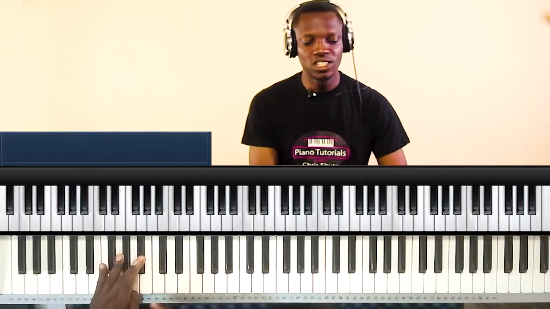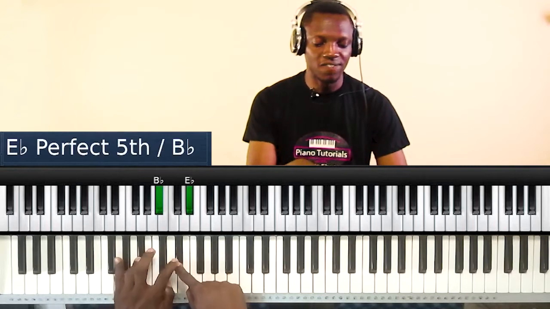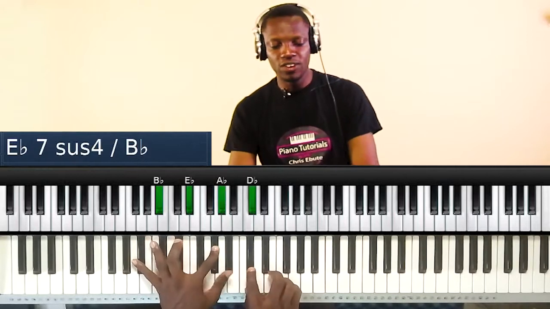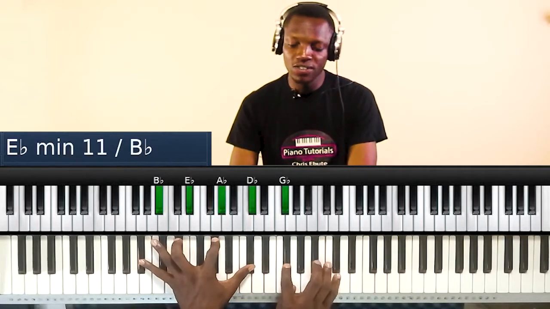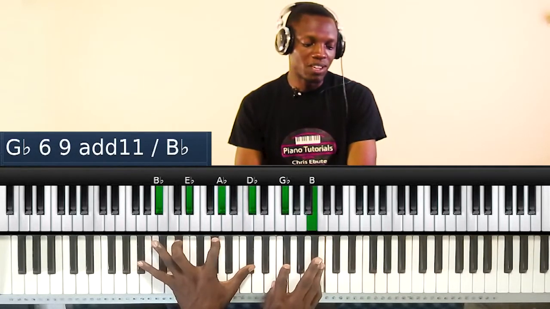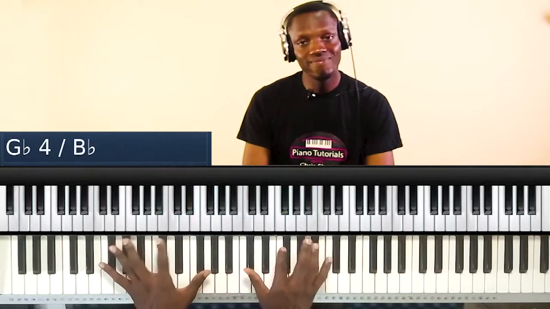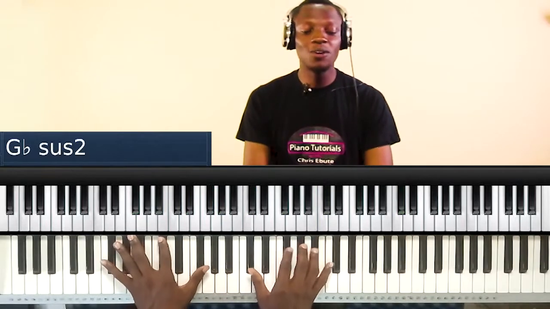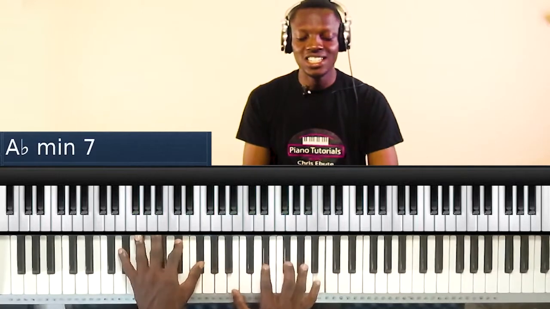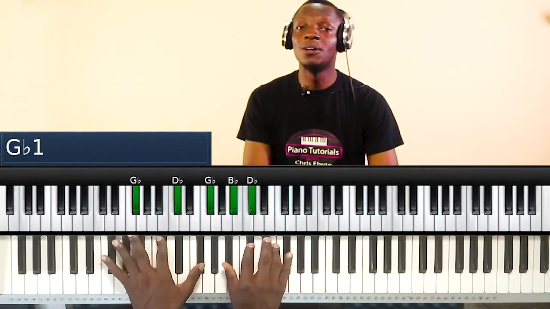So what I'm playing, I'm using this circle of fourth, and I'm going like this: 1, 2, 3, 4. So what's the 4th degree of this? E flat. 1, 2, 3, 4. What's the 4th degree of this? So this is my progression from this note to this note, from B flat to E flat to A flat to D flat to G flat to B. So this is how it goes. Take glory, Father, take glory, Son, take glory, Holy Ghost, now and forevermore.